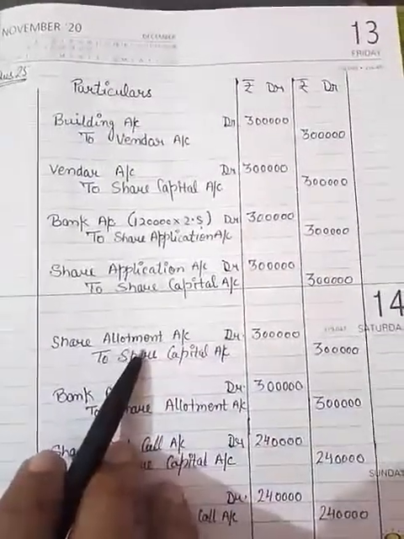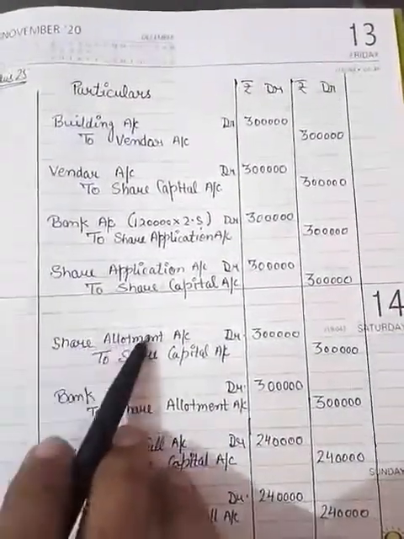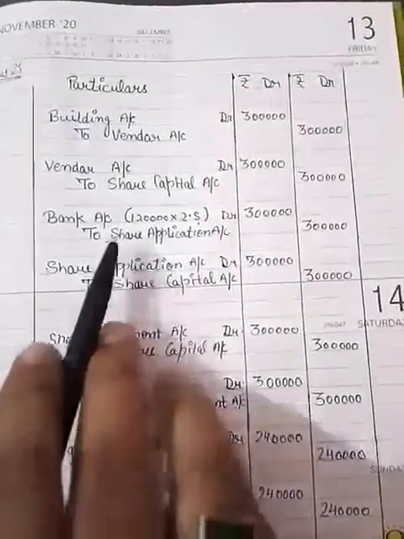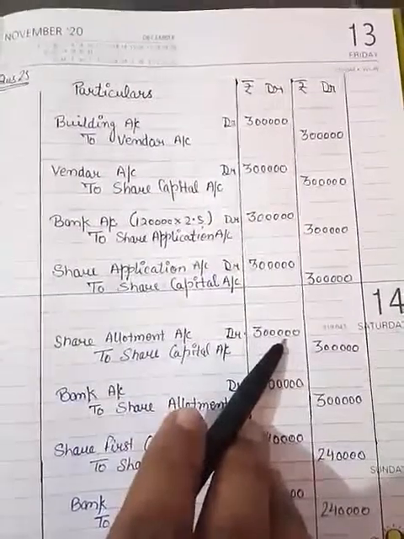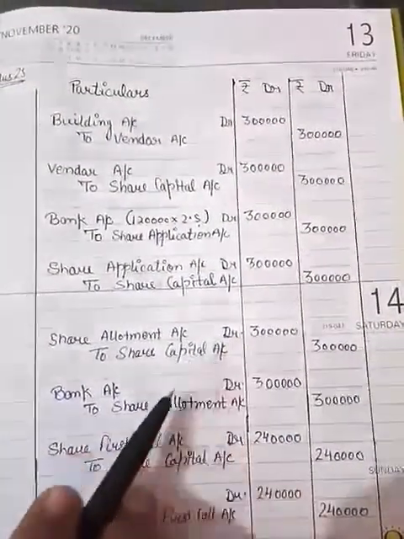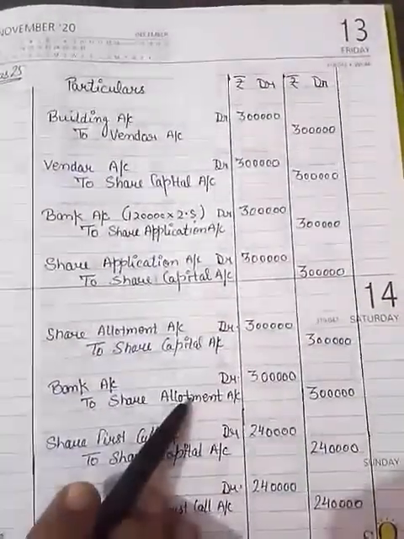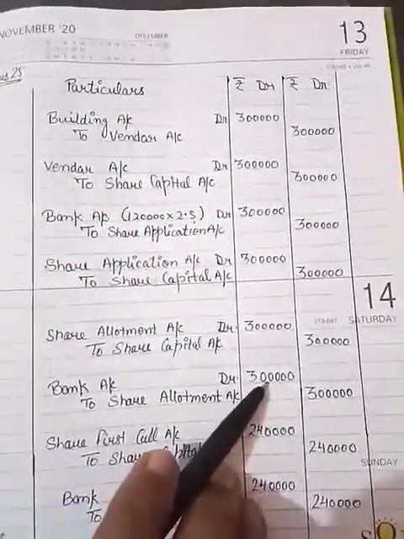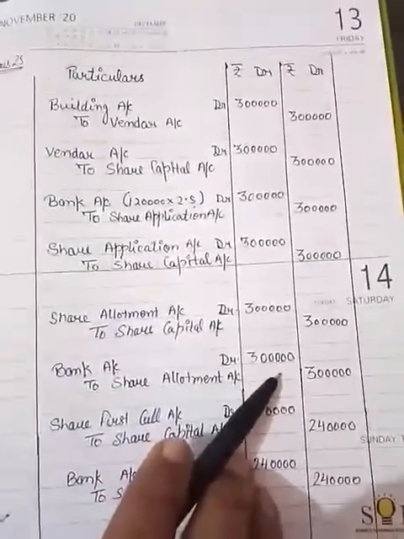Now we will do the allotment money, and allotment was of 2.5 also. So share allotment to share capital, similar to application, 1,20,000 into 2.5, that is 3 lakh rupees. After doing the allotment, we will receive the allotment money, that is bank account debit to share allotment with rupees 3 lakh, because there is no arrear of allotment. We have received the full amount.